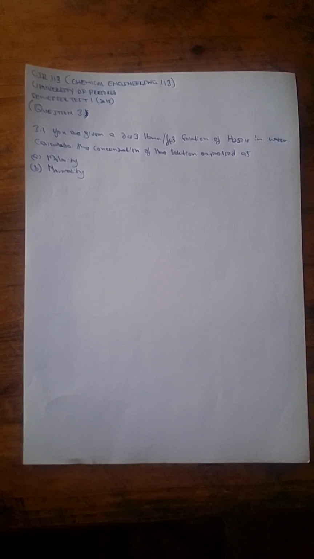We continue with our CIR 113 module, and we're continuing with question 3 of semester 1 of 2018. Today we're looking at question 3.1. It says, you are given a 2.43 pound mole per feet cubed solution of H2SO4 in water. Calculate the concentration of the solution expressed as A, molarity, and B, normality. So we'll start with A, expressing the concentration as molarity.